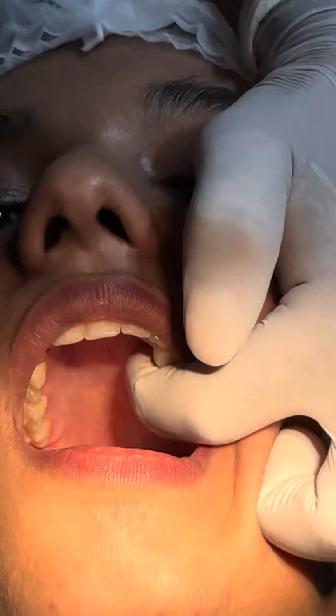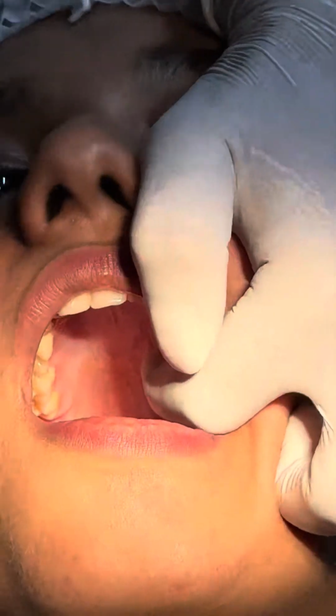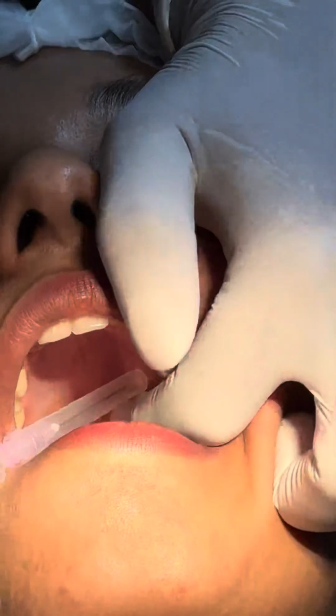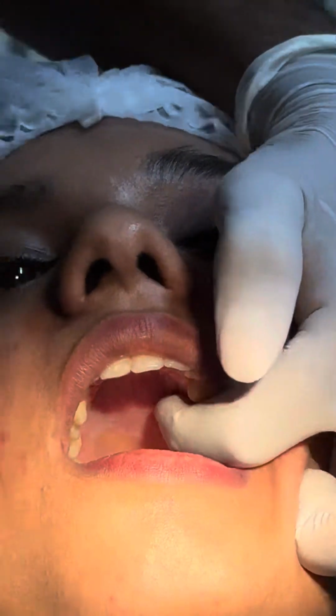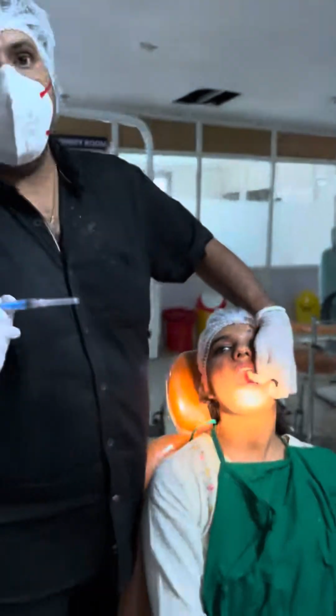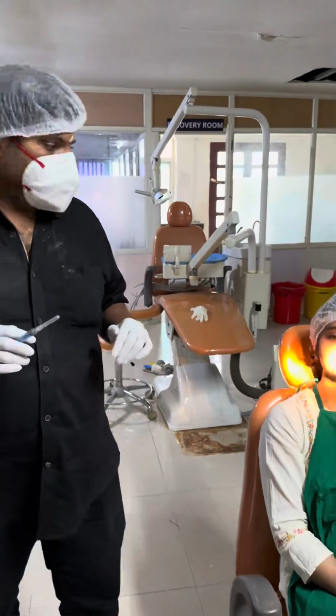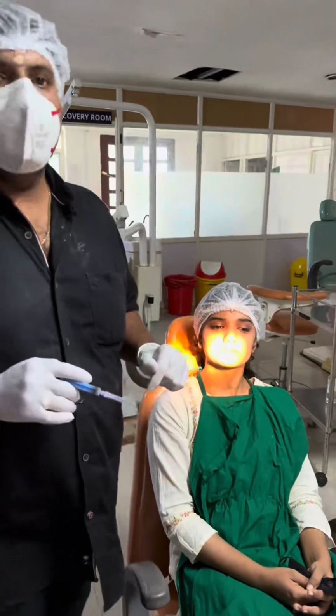You can go from the hard palate region, go posteriorly, and you will feel a depression between the second and the third molar. Go straight, aspirate it, and you can give the injection. There is a greater palatine foramen, where you give the greater palatine nerve block. So these are the maxillary nerve blocks.